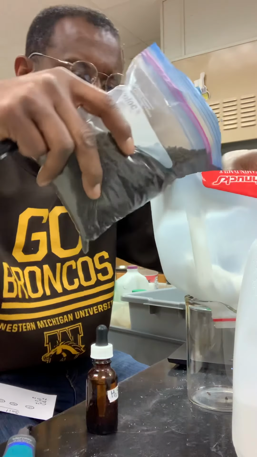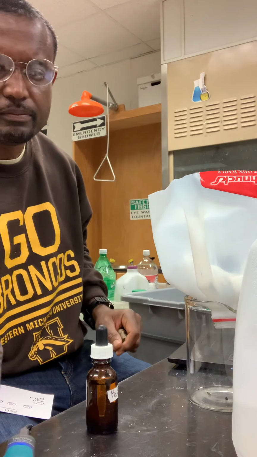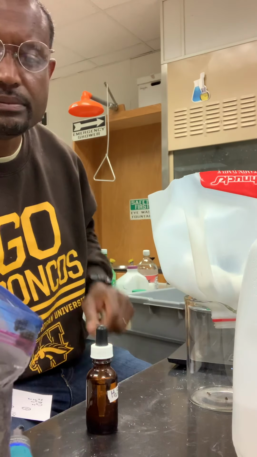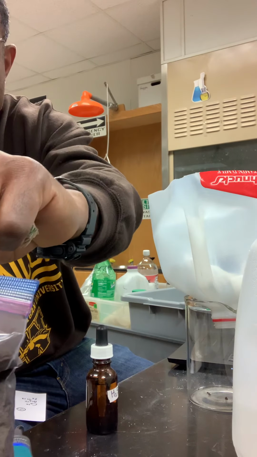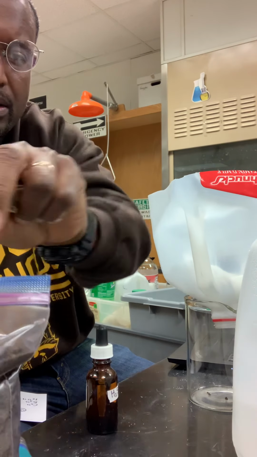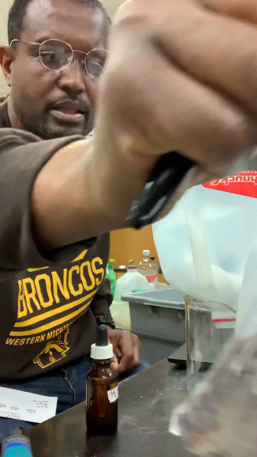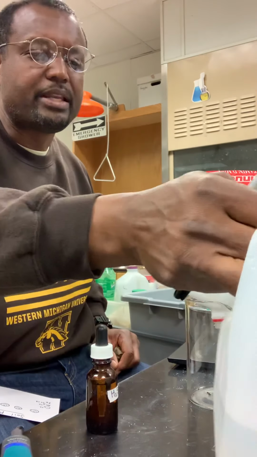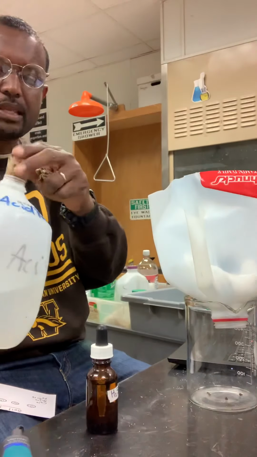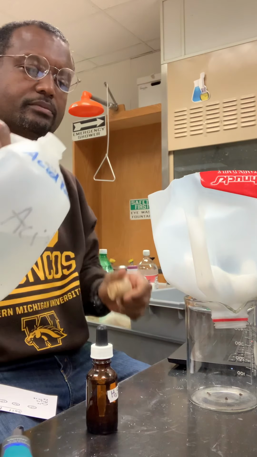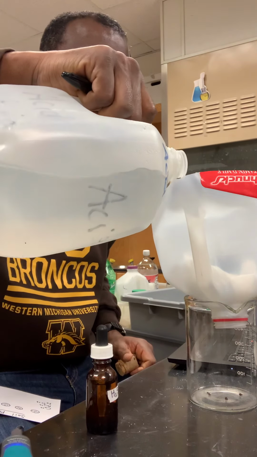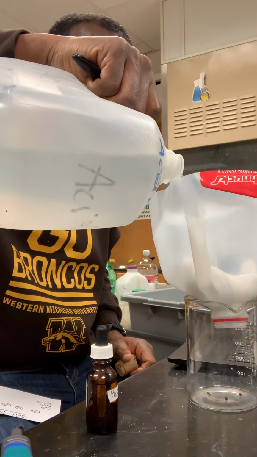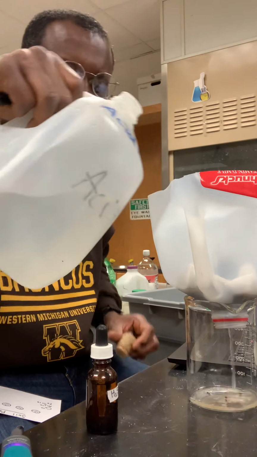Make sure it's there. And then after that, we pour our acid rain on our soil, and then allow it to drain slowly into a beaker below.